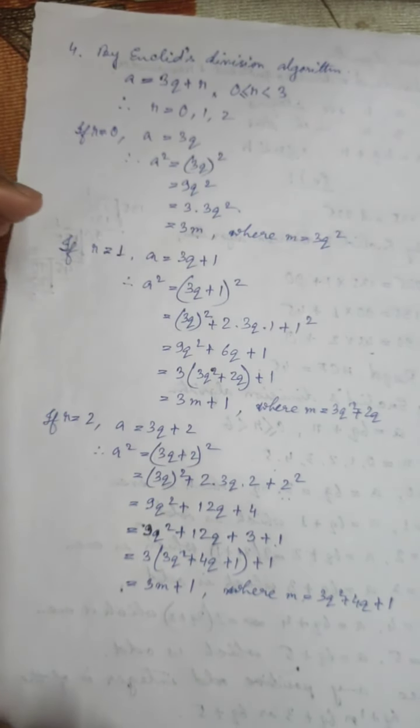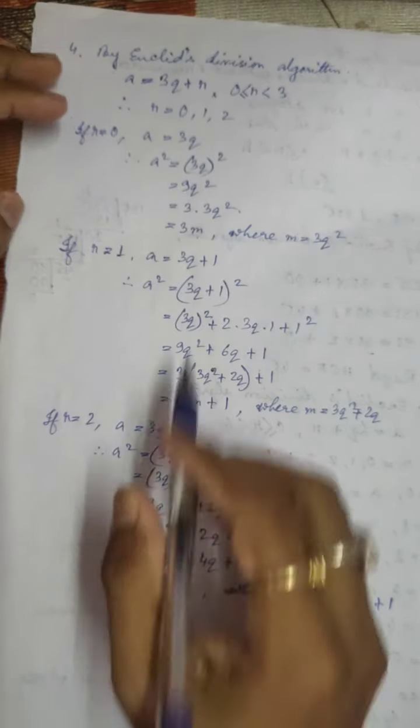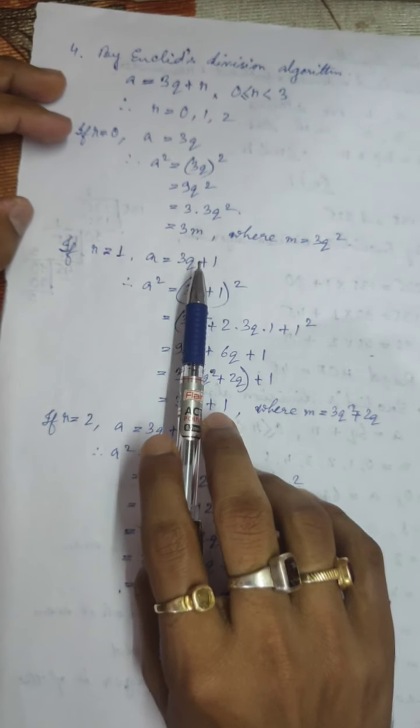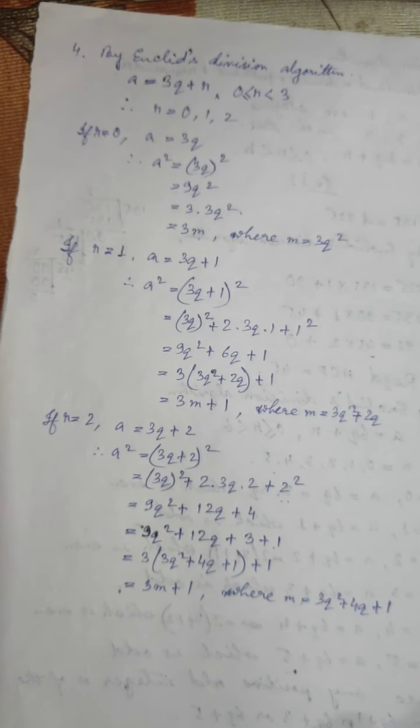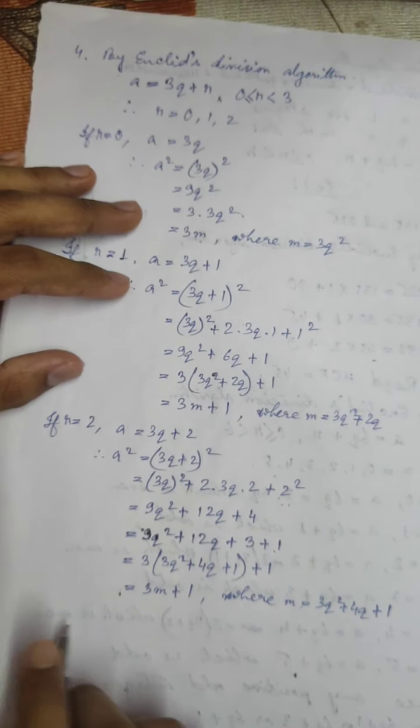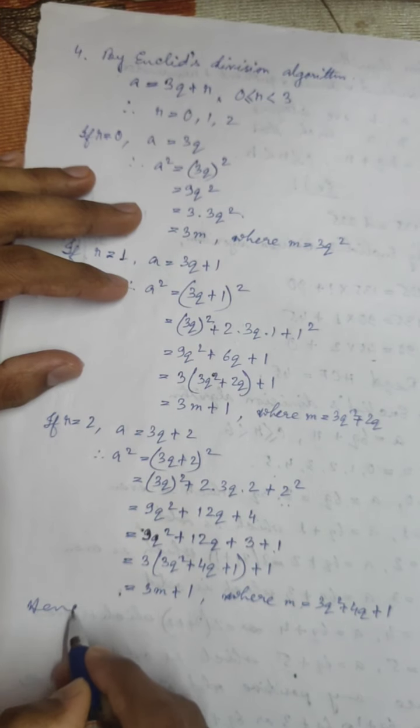Alright. So now we have shown that the square of the positive integers is of the form 3m or 3m plus 1. This line you can write as the conclusion.